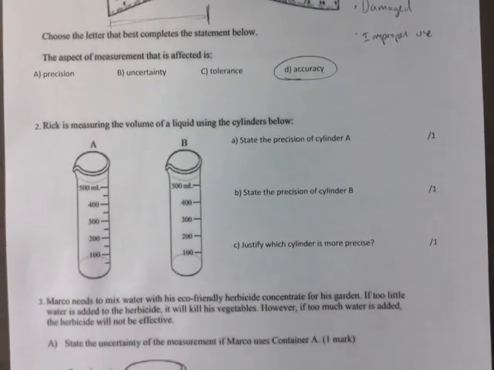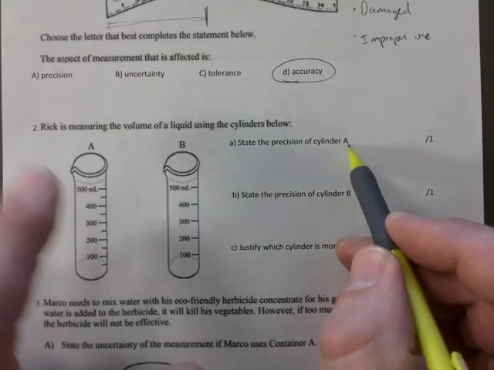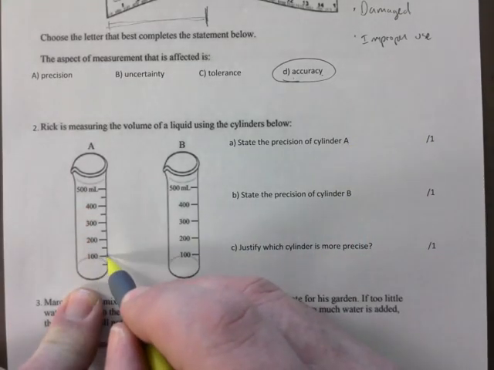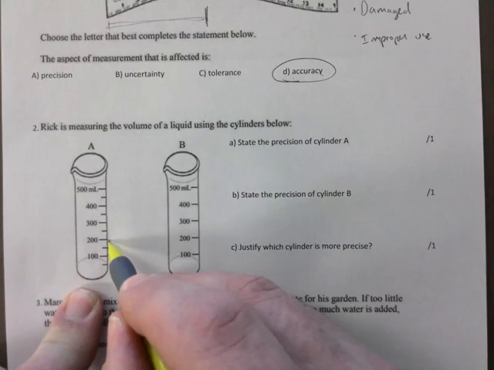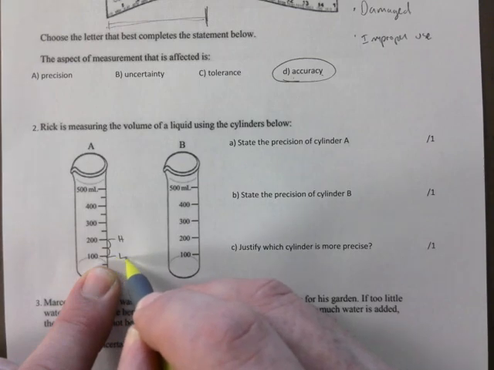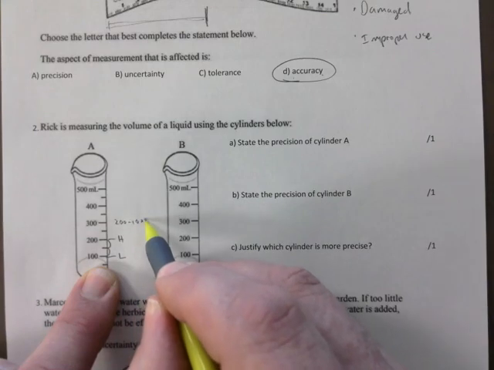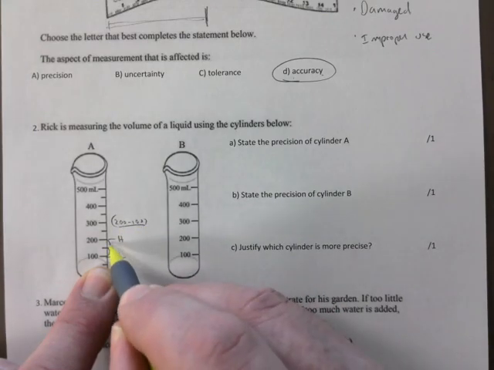Rick is measuring a volume of a liquid using the cylinders below. State the precision of cylinder A. We go over to A. You go from marking to marking. That's what you're wondering. So if this is your high and this is your low, subtract them. So you go 200 minus 100, and then you divide that by the number of gaps. In this case, there are 2 gaps.